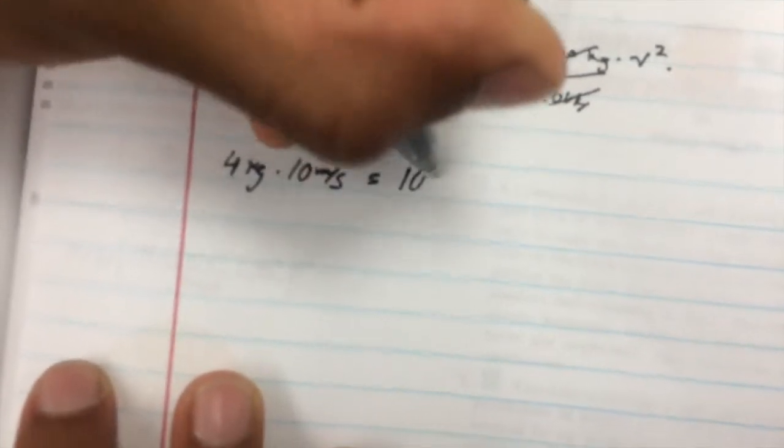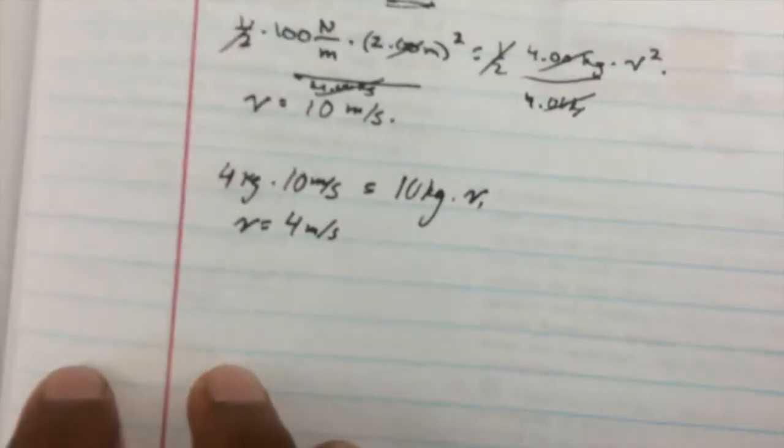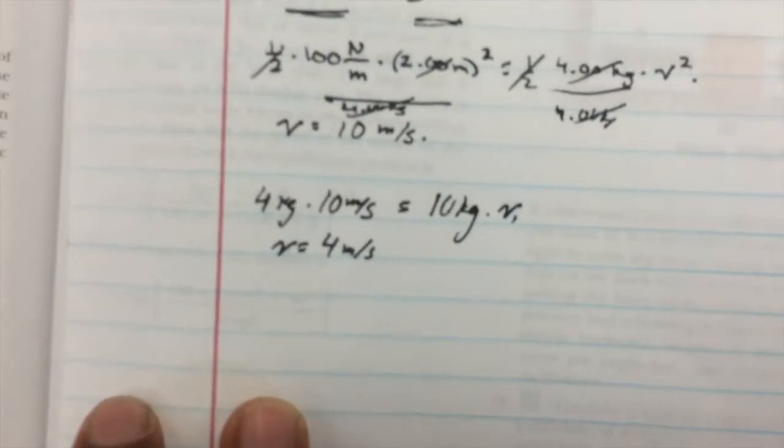Initially, our momentum is 4 kilograms times 10 meters per second, and our final is 10 kilograms times v. So v is 4 meters per second, which is 40 divided by 10. That is the conservation of momentum right there.